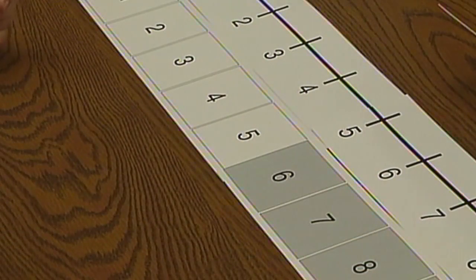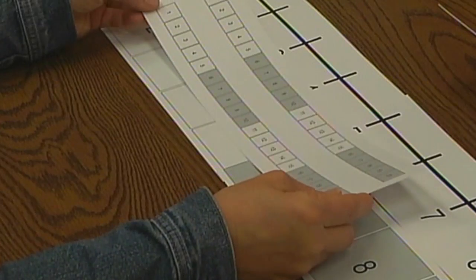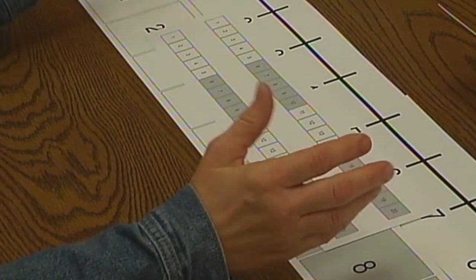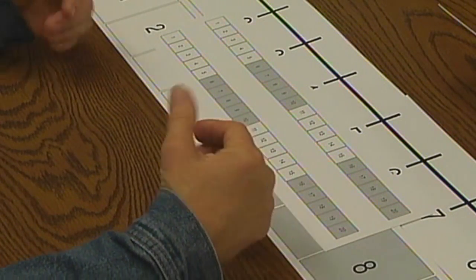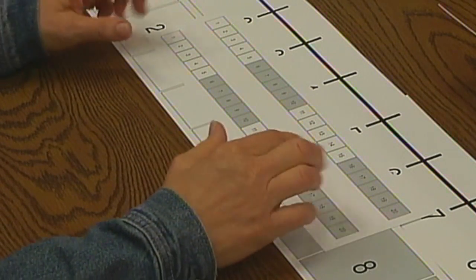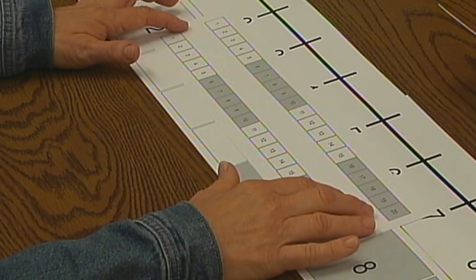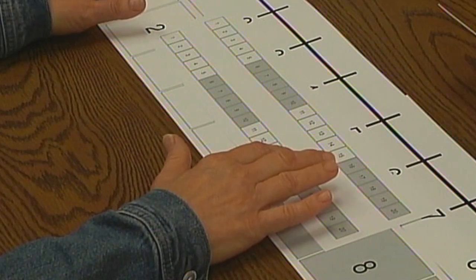We've also included in the kit for you student sets of the number path. So where you've normally had a number line on your desk for your students, you can replace it with the number path until they're ready to transition to the number line.